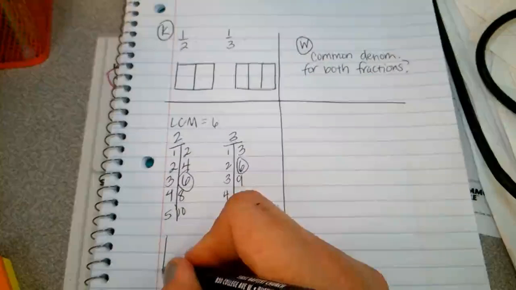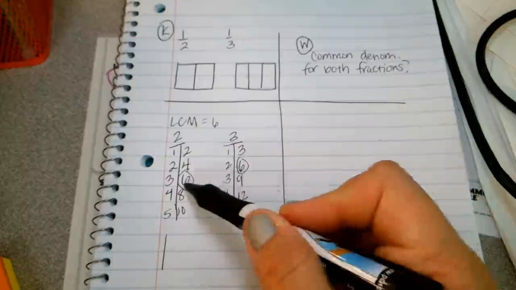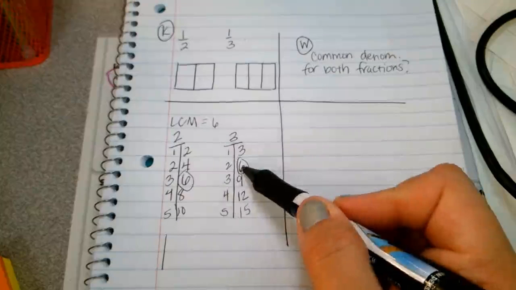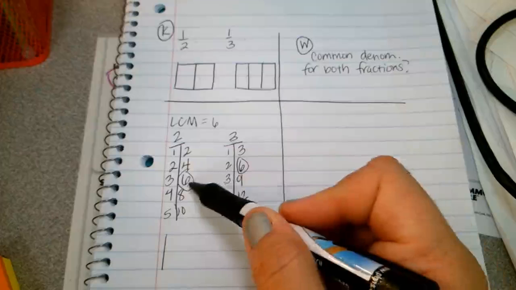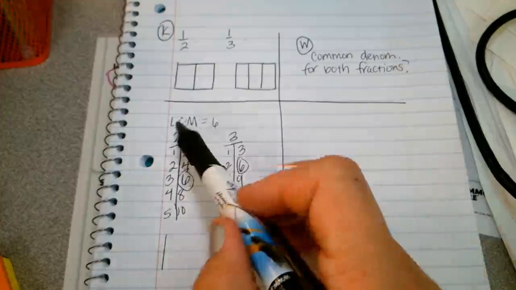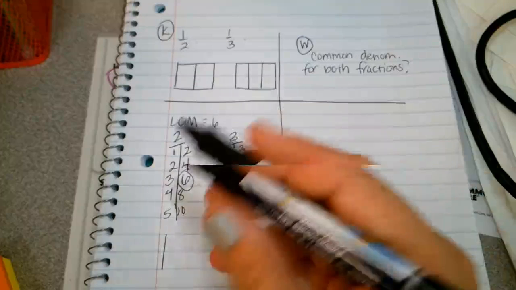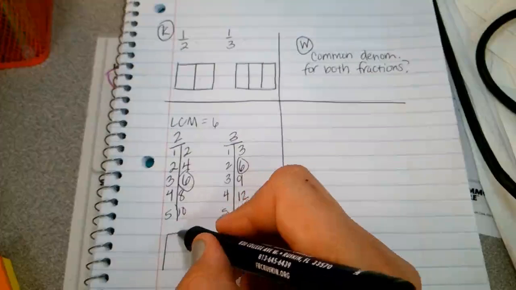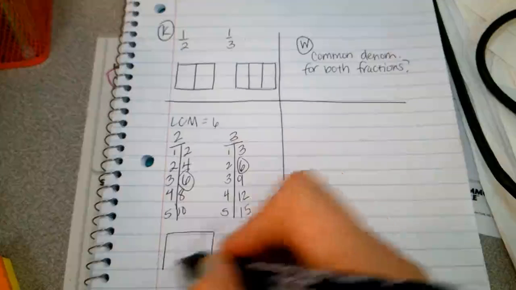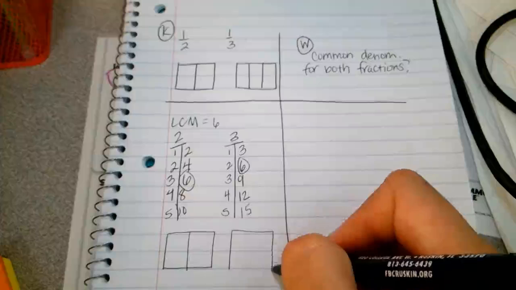The first thing I'm going to do is realize that I need 6 parts in each fraction. And I need 6 parts in each fraction because the least common multiple of 2 and 3 is 6. So now I'm going to redraw these fractions that I drew before. So this is the first strategy, and that's using an area model.